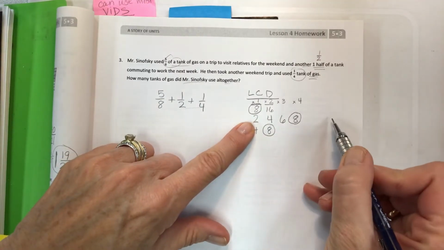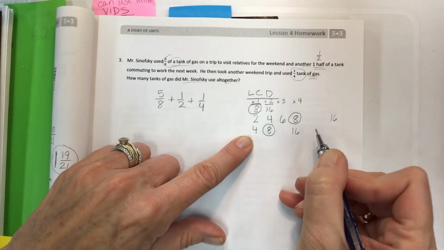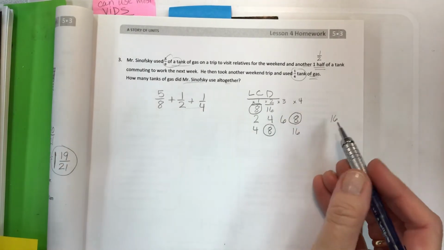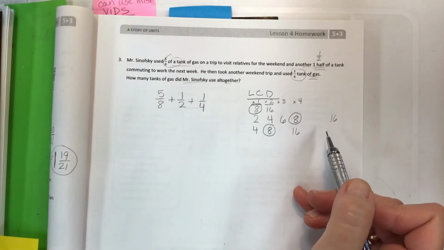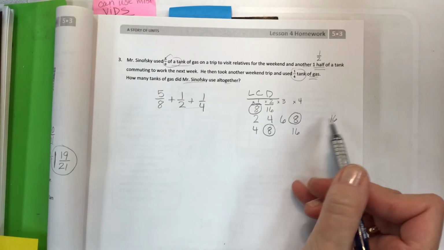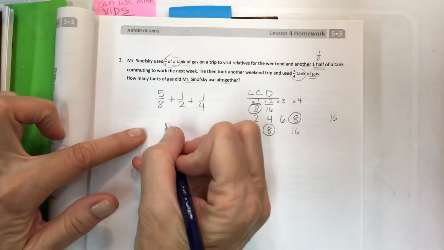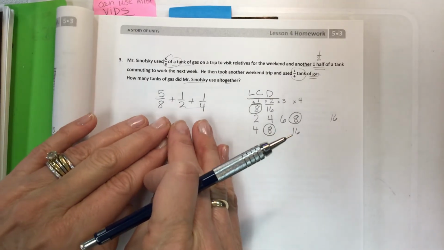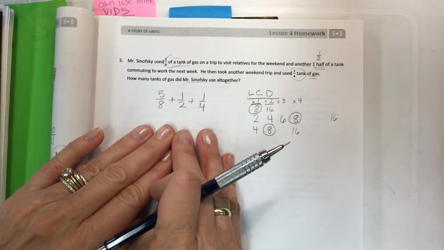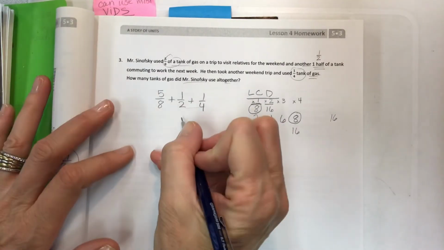Could I keep going and get to 16? Yes. But I don't want to. Why would I want to use a number that's that big? Anytime you keep going and you use numbers that are this big, it's room for error. So what you want to do is turn everything into the lowest possible equivalent that you can. Now, I'm not going to use a fraction model on this one. I'm going to use the numbers.